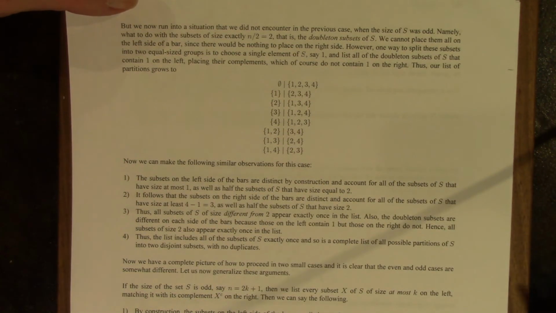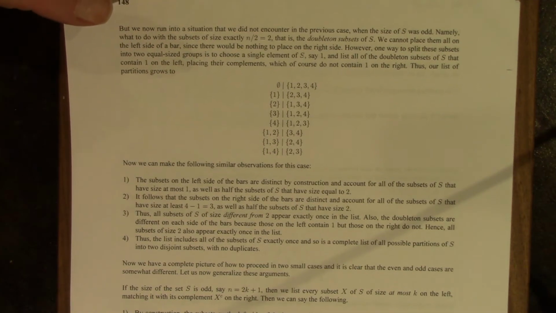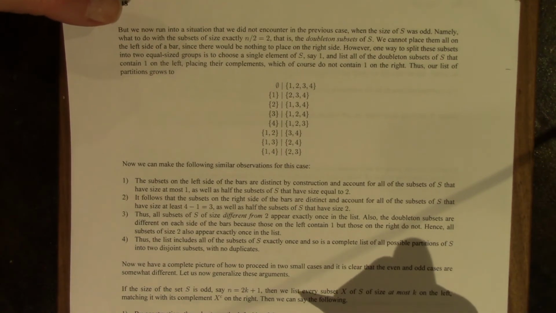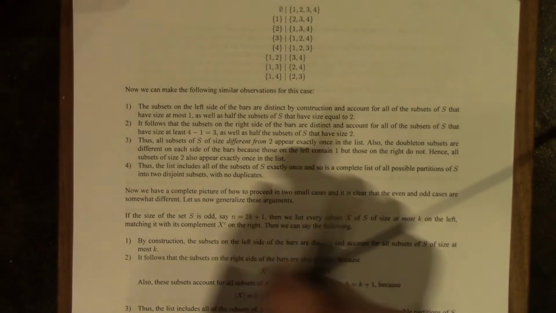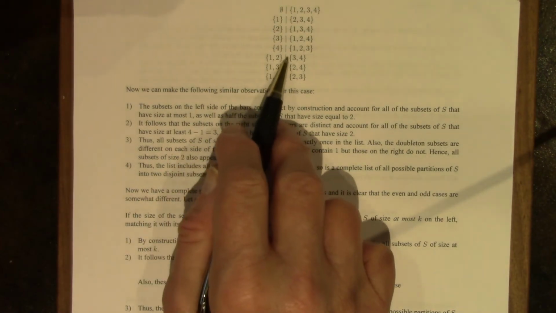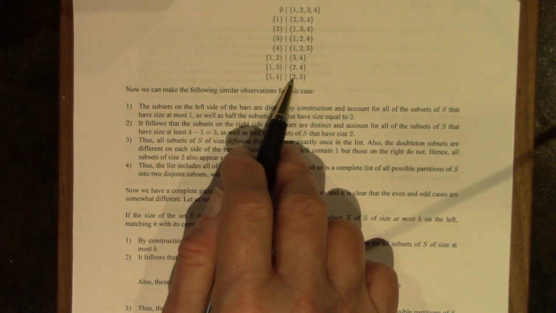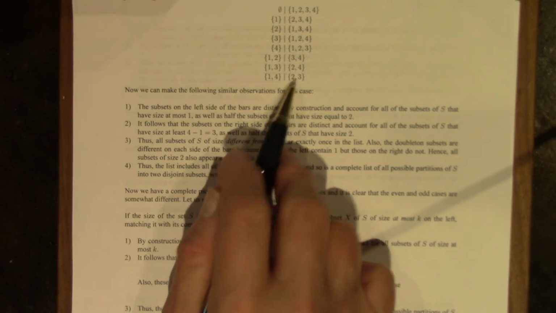And you should know now, and you can do this computation if you need to, that among all the subsets of size 2, half of them will contain 1 and half won't contain 1. Now we add these to the list, and now we can make the following observations.